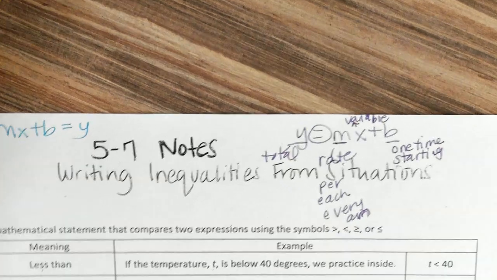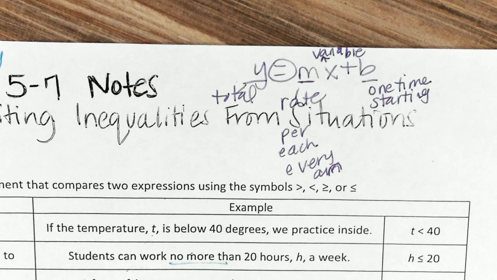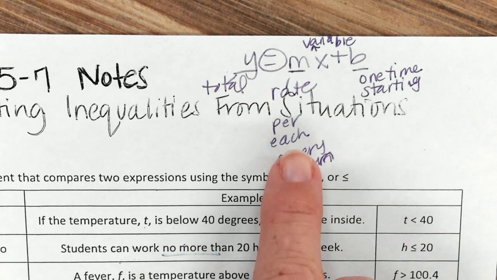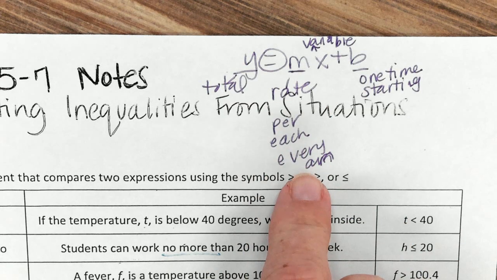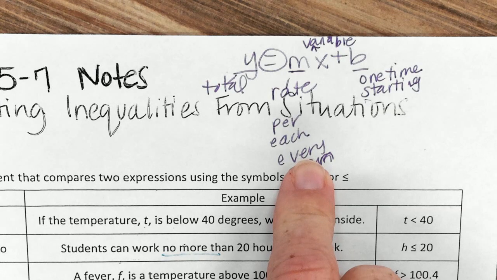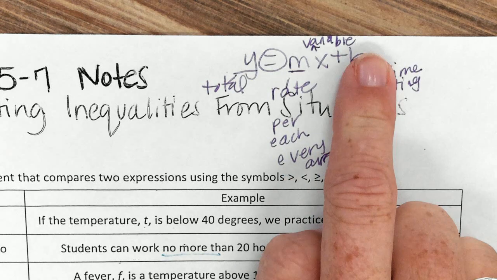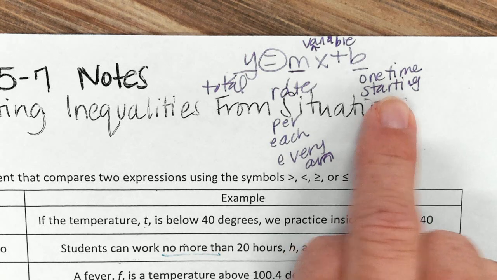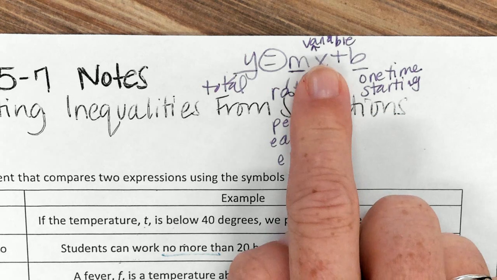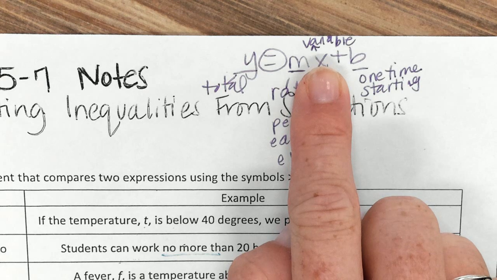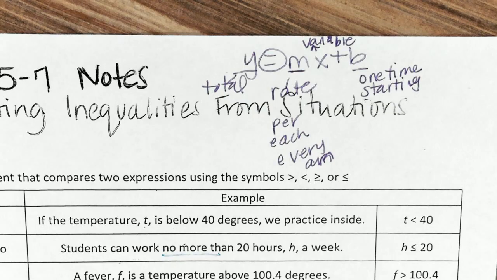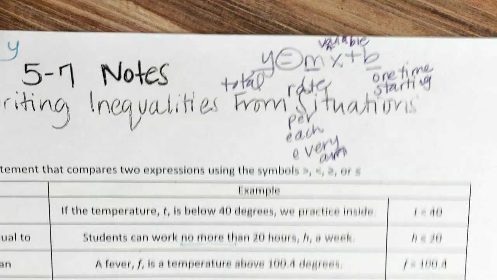Okay, do I need to zoom in on that for y'all? Can y'all see that okay? This says, this is the rate, which is your clue words of per, each, every, and. This number is your one-time fee, or your like one-time, or your starting amount. The X is the variable you use. And whatever's over here is the total. Are we okay? All right, let's go do another example.